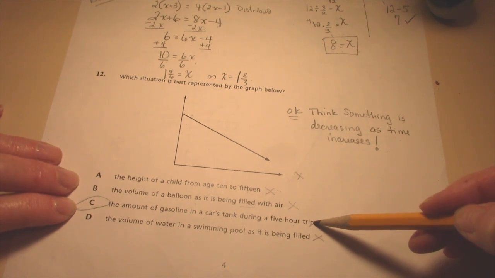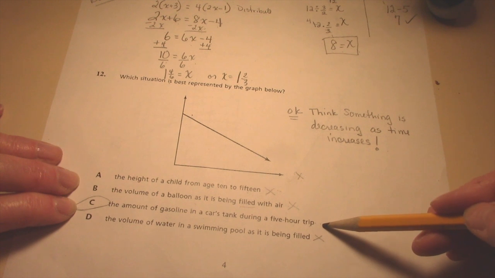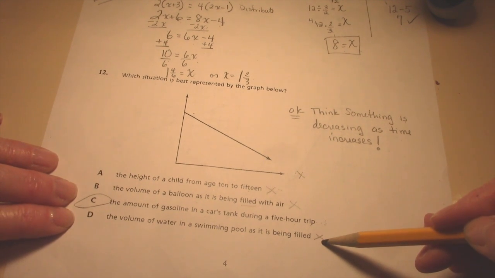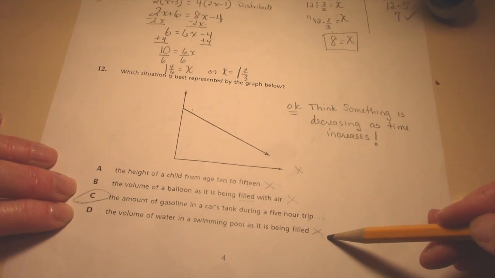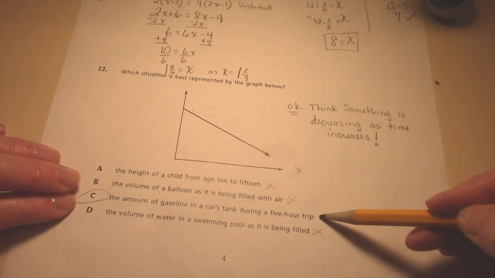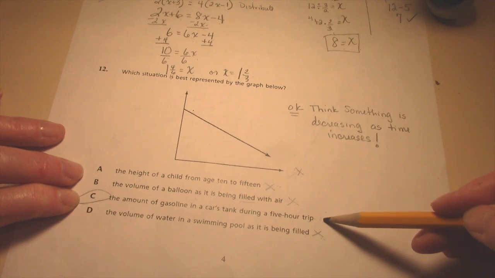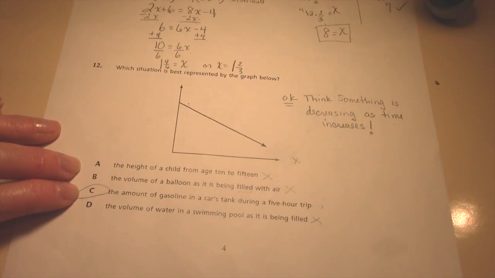Is gas going to be used up in a 5-hour trip? Yes. Something's decreasing over time. There you go. And the last, the volume of water in a swimming pool as it's being filled. Wouldn't that be increasing? Yeah, so it's only C. Common sense question, but there is some math there.